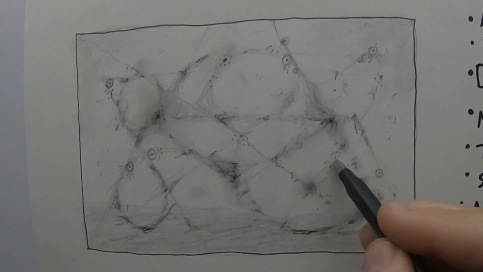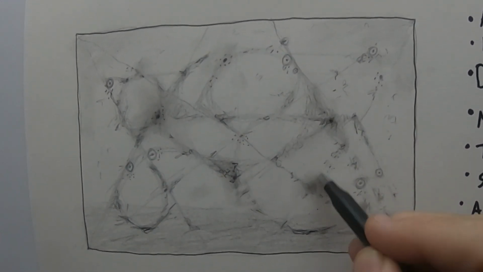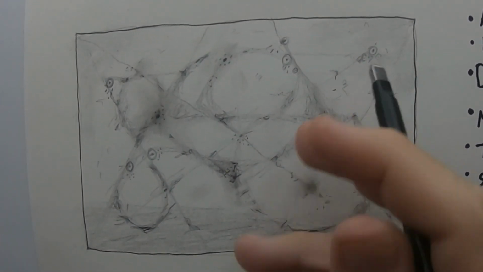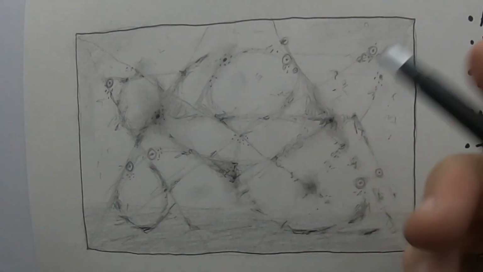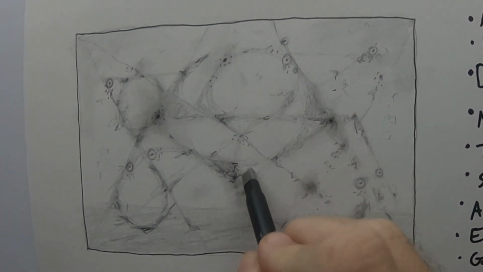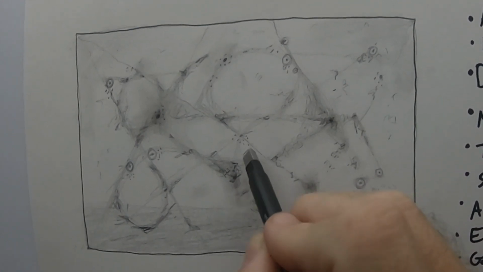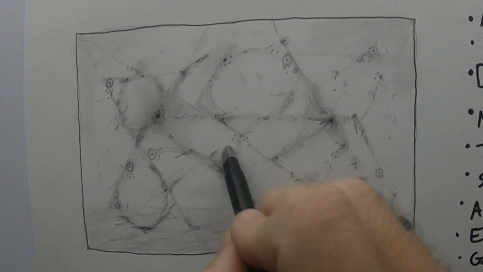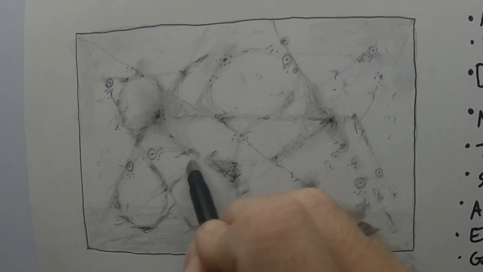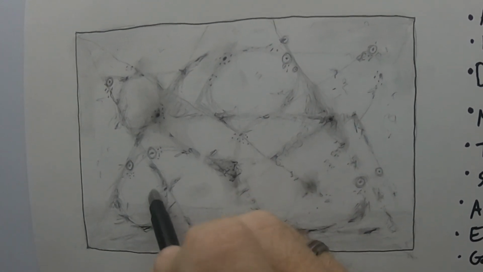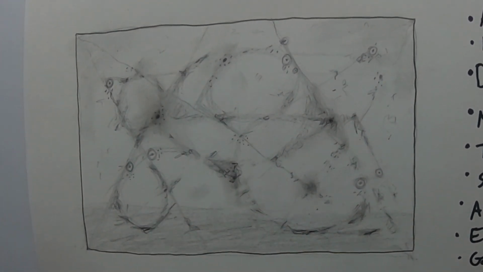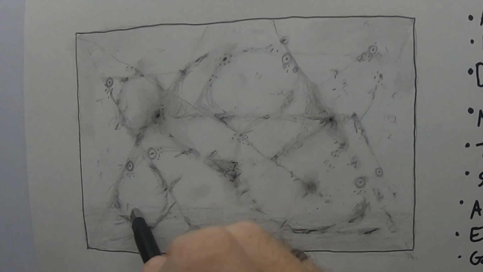You want to create movement, unity, strength, all that stuff without showing the viewer your magic trick. So I'm just erasing any obvious lines, and then we'll finesse it from there. See if we need to fill in certain areas or erase some more.